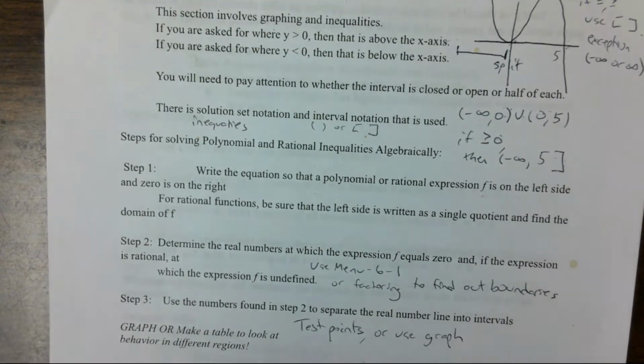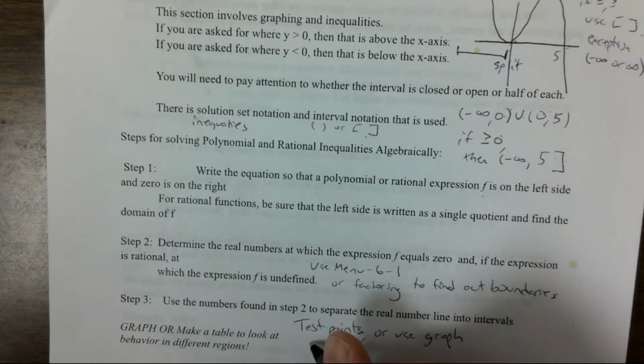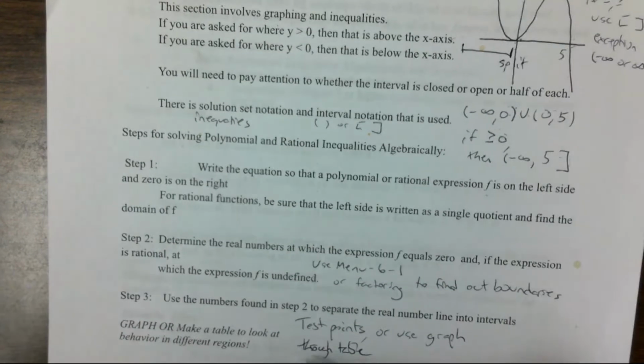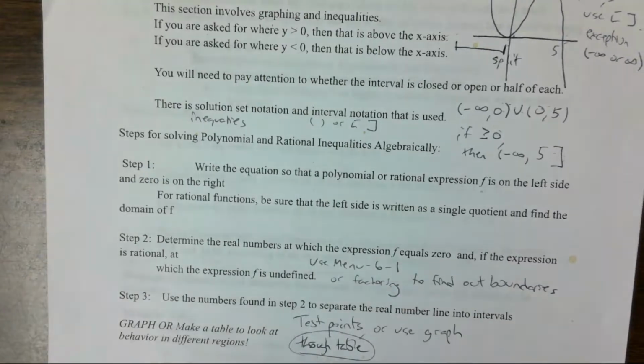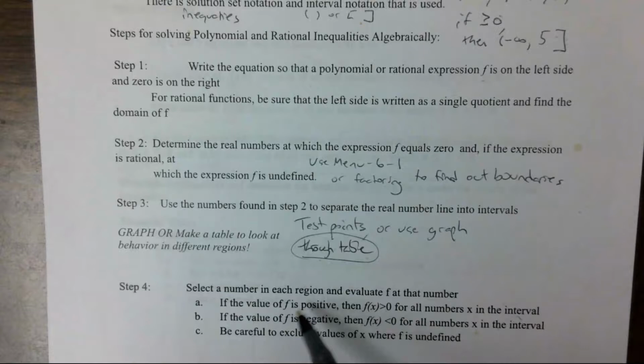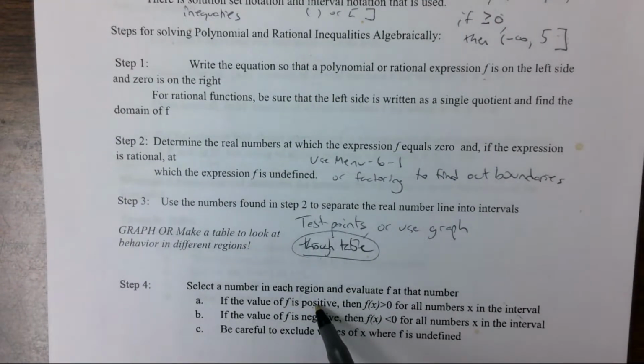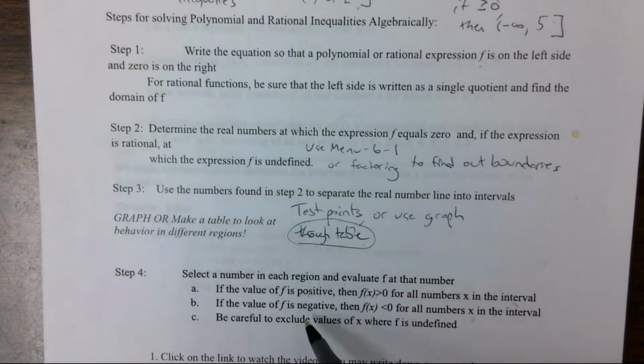You could test points either by hand or through the table, or use your graph. I'm going to demonstrate the table method in a problem. But basically, if the y-coordinate is positive, then it means above, and if it's negative, it's below.